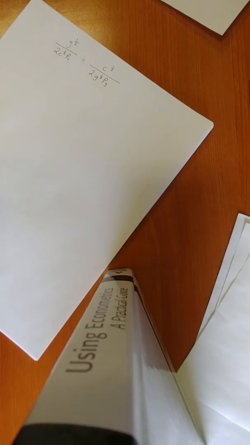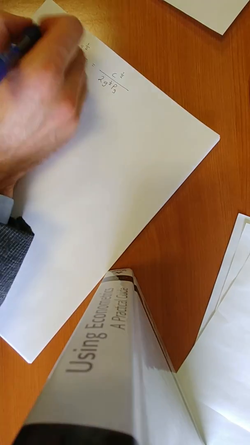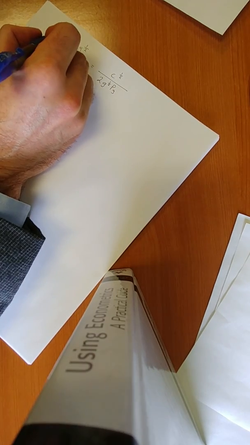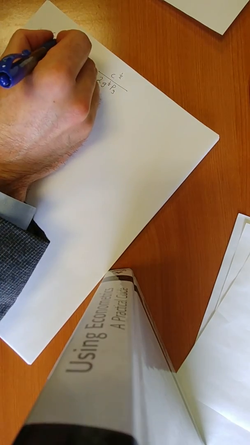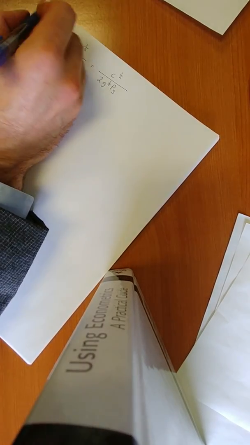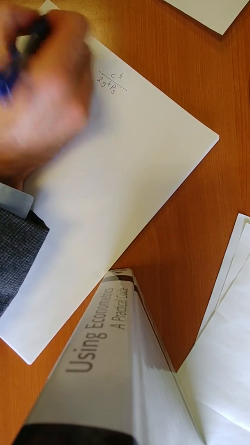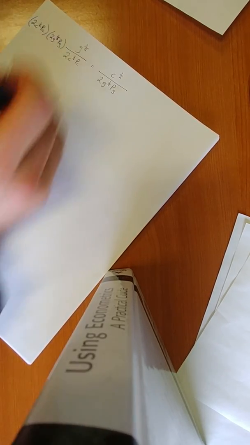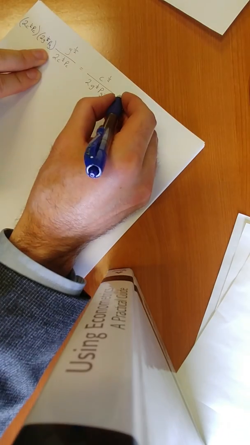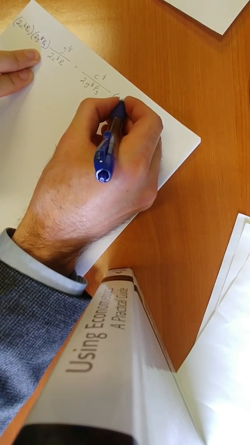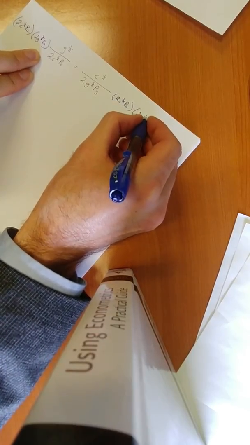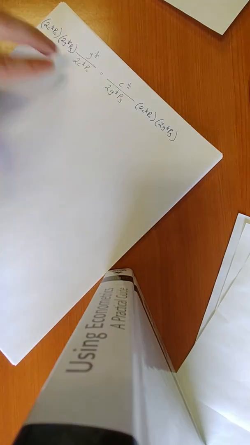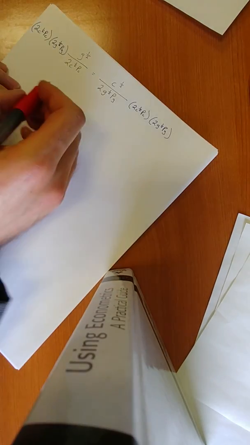Okay, let's get rid of our denominators. So we're going to multiply both sides by both denominators. Okay, they cancel out here.